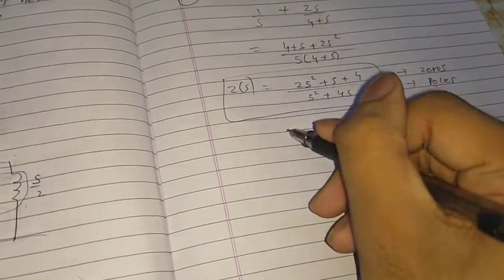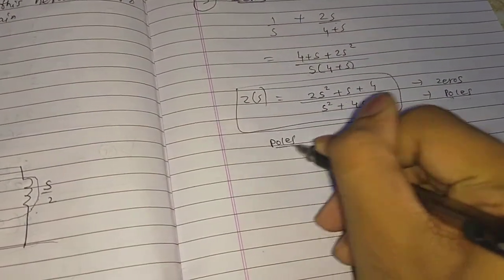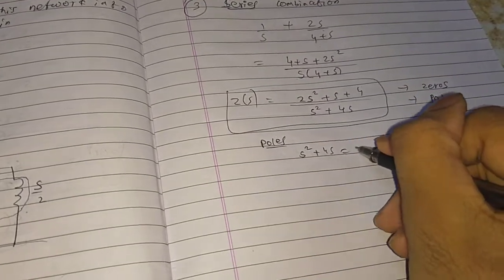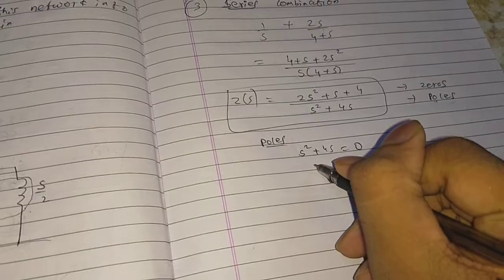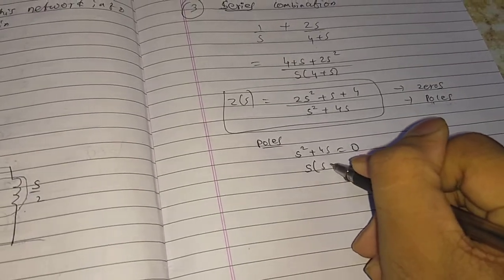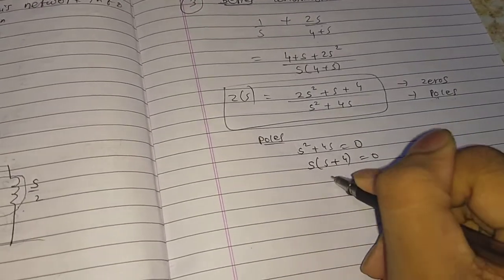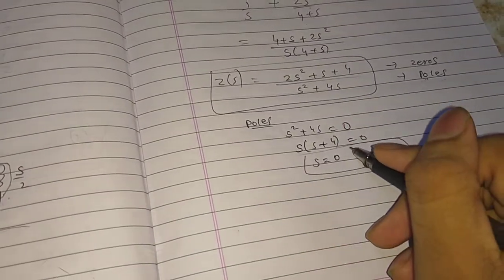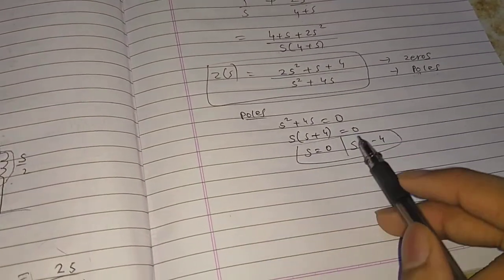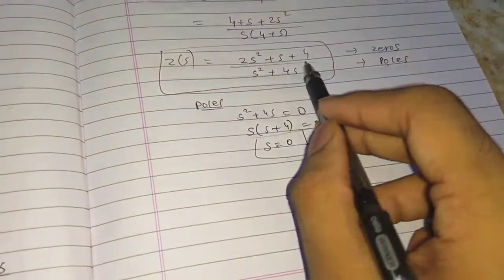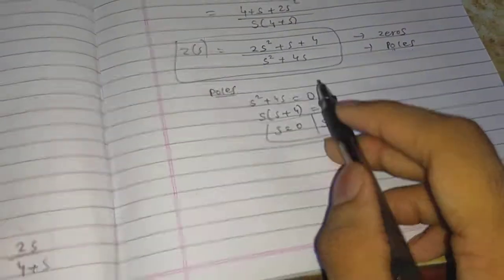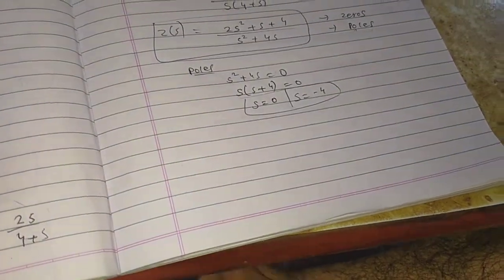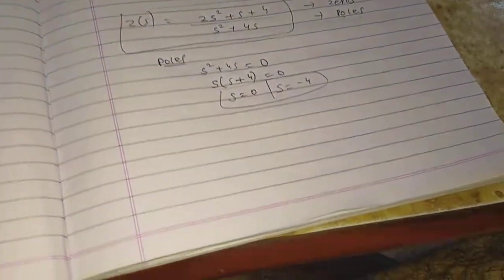So for finding poles, let us write it over here. For finding poles, s square plus 4s, we'll take it as 0. Take s common, so you will get s equal to 0 and s equal to minus 4. These are my values for poles. Simple: denominator value equals 0, then you take common and you get the value. Perfect. So these are my poles.